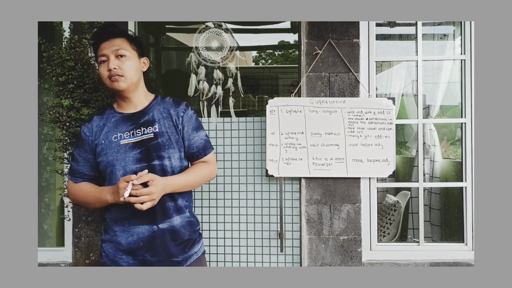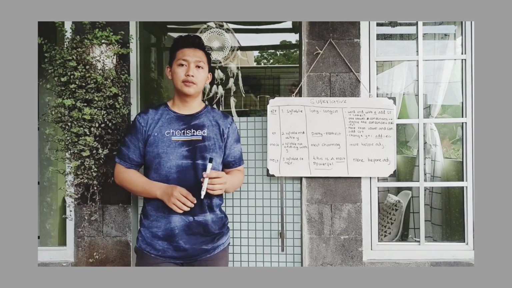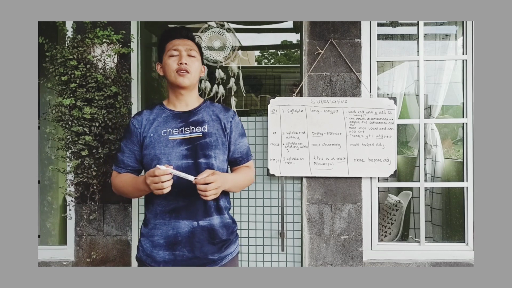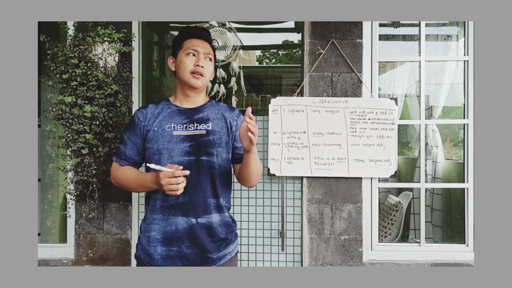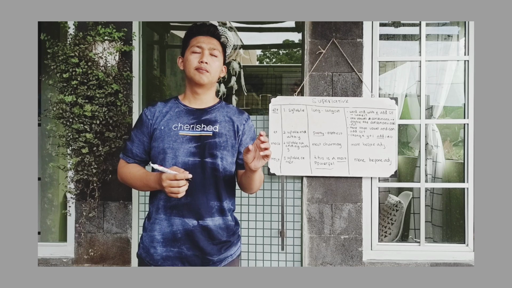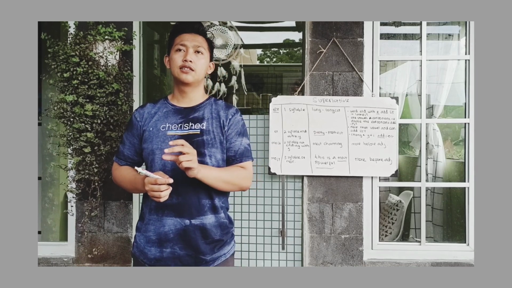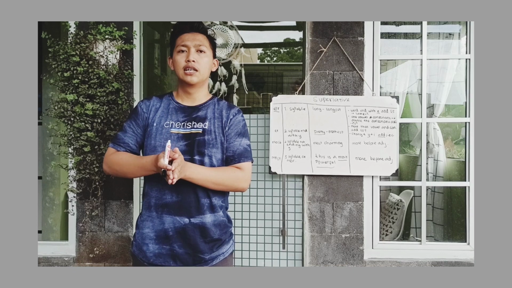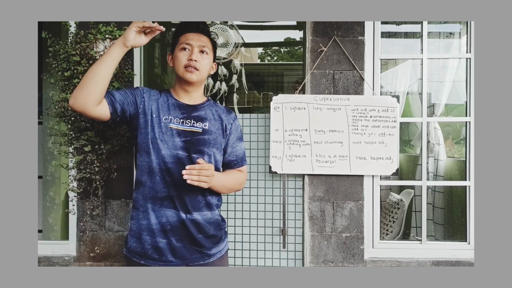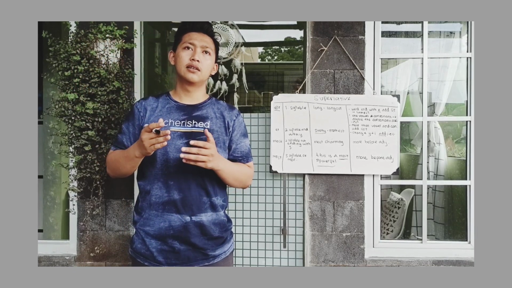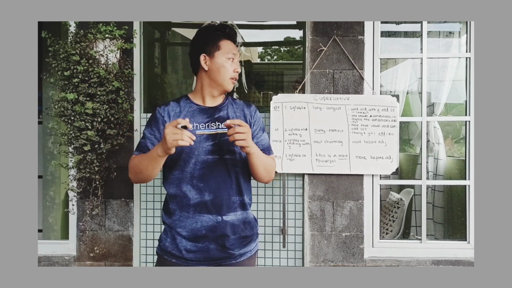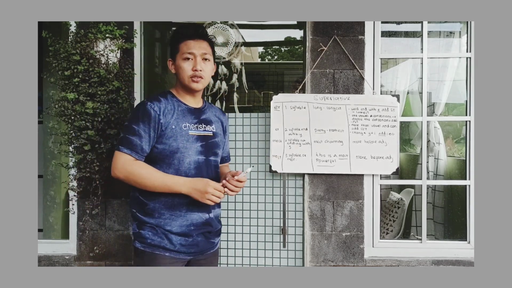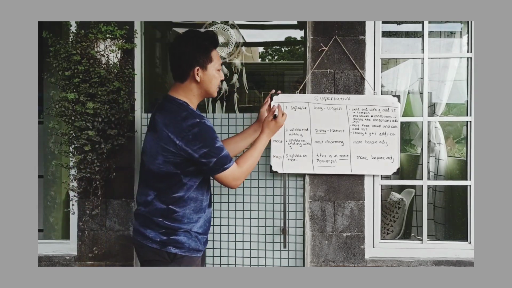Okay. The last one in the material of degree of comparison is superlative. Superlative means, for example, good, positive, better, and best. So super means the most. That's the highest part of degree of comparison. There are 4 rules: est, most.